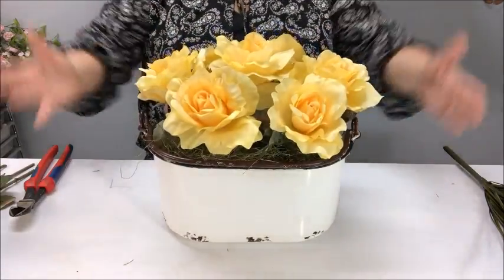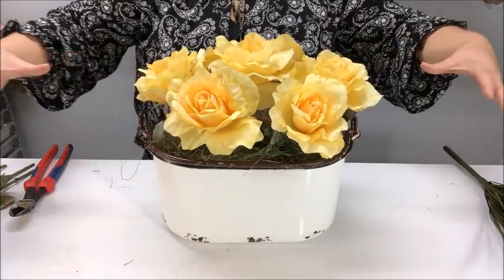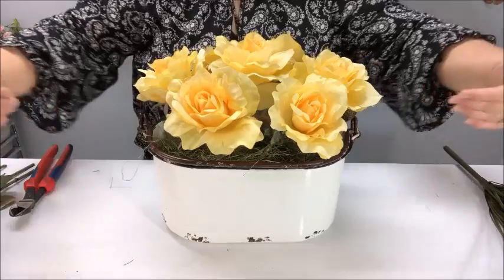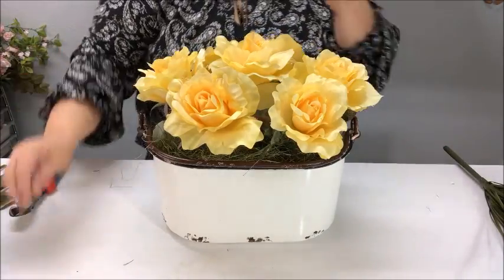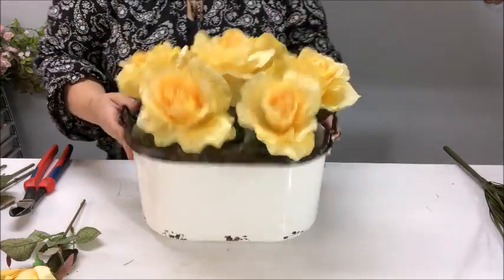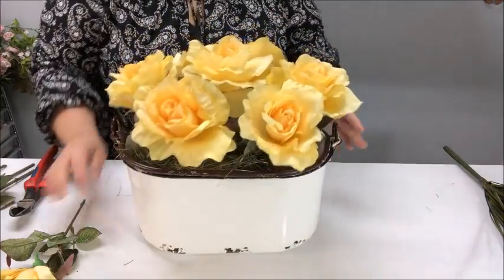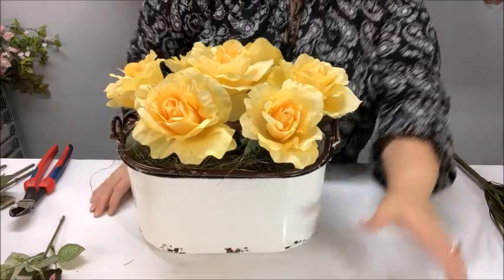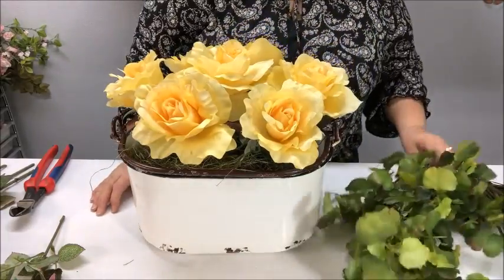Now if I had more roses and this was a longer piece, I'd keep adding more of this along the way. And then of course I'd add more of these between and so forth. And then even one facing outward. You could actually do one like that. So right now this is just a little horizontal arrangement. Everything's at the same height. They're all pretty much flat. And then you could add some greenery if you like.